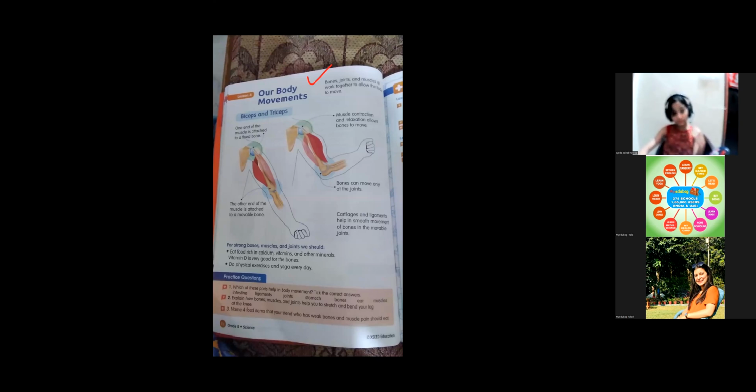So how does our body move? All these three are working together in order to allow our body to move. We have bones in our body. How are the bones joined? Bones are attached with the help of joints. And then what are muscles doing? Muscles are helping the bones to move.